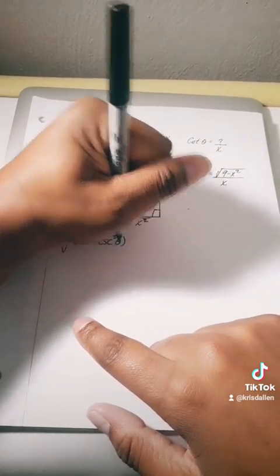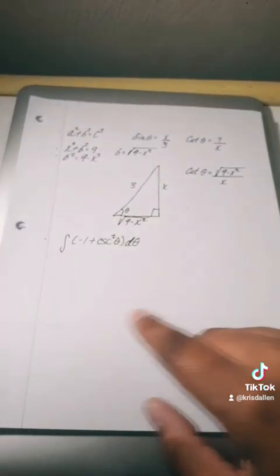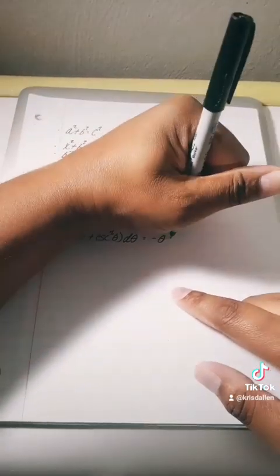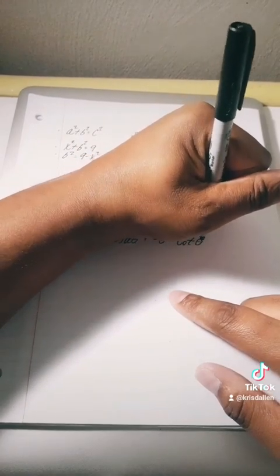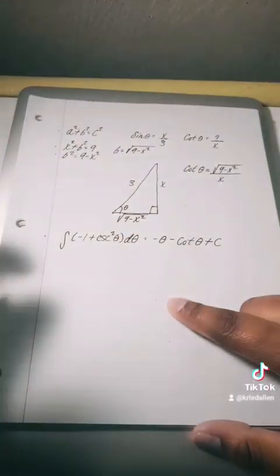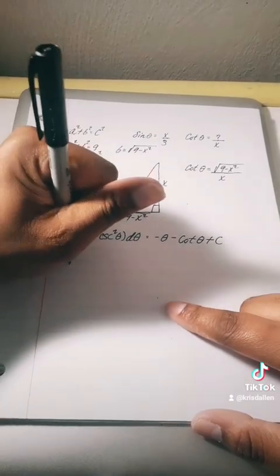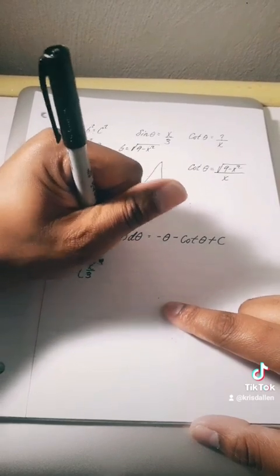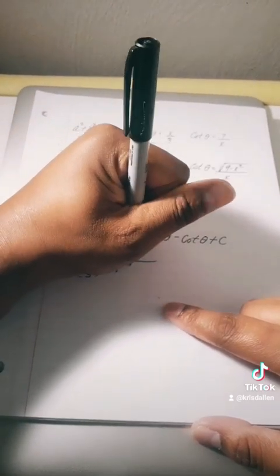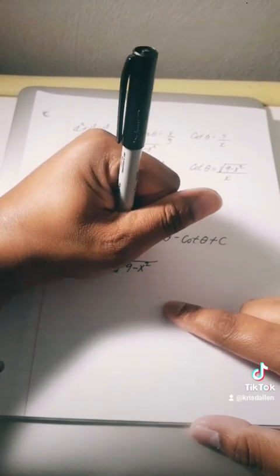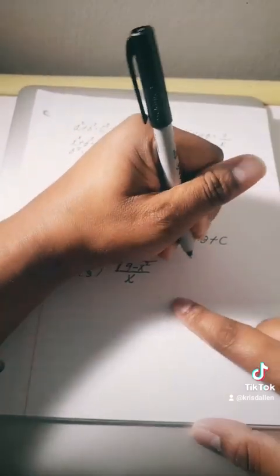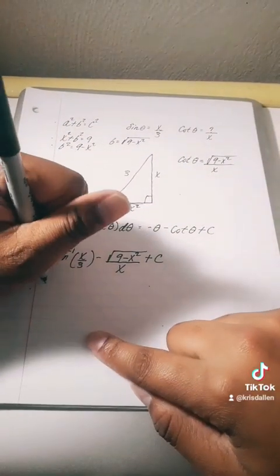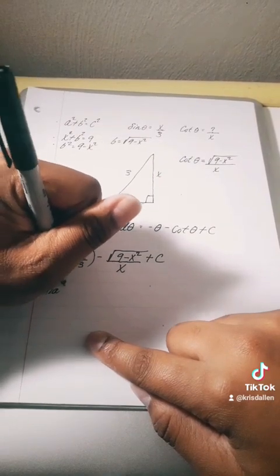So this is where we were at before we went to the next page. Remember, this is what we had after using a Pythagorean identity. We then went ahead and integrated. We got negative theta minus cotangent theta. So now all we have to do is plug everything back in. So this would give us minus arc sine, or sine to the negative first, of x over 3. This would be minus the square root of 9 minus x squared all over x, and then plus c, which would be the answer. So your final answer for this integral would be all of that right there.